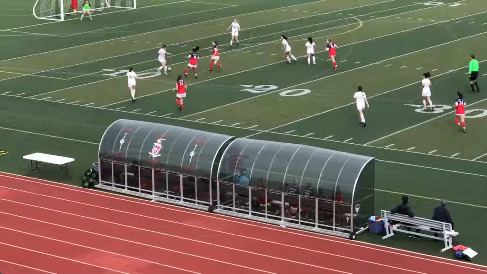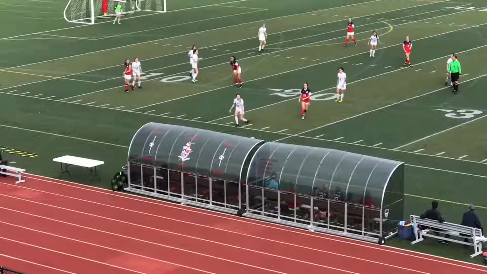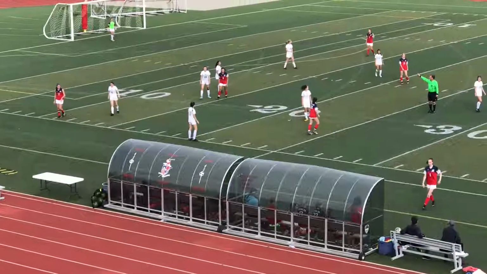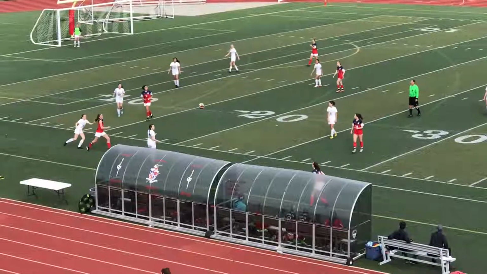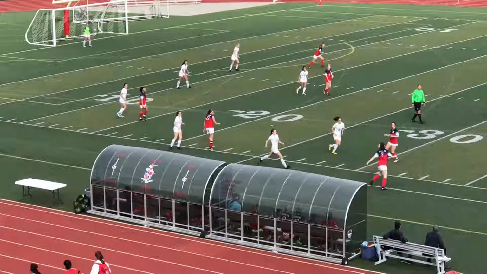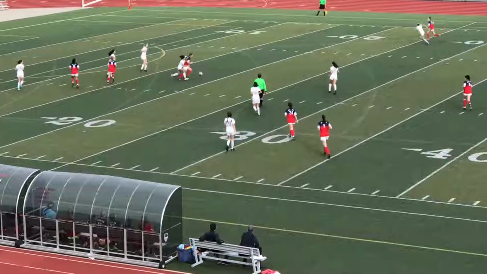It's Dublin High throwing that into the center. Windsor trying to clear it, doesn't get cleared out. Finally making it out, and that's throw in for Dublin High. Dublin High sending that into the middle. Bounces over the top.